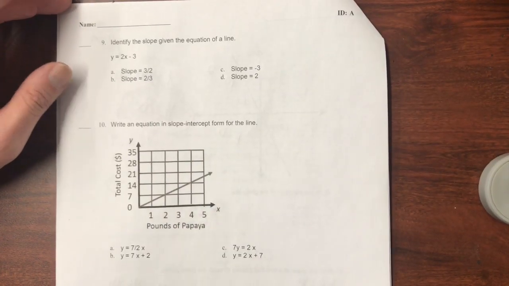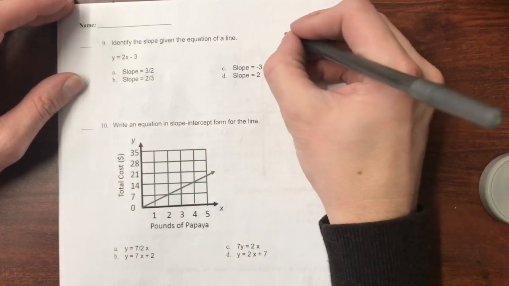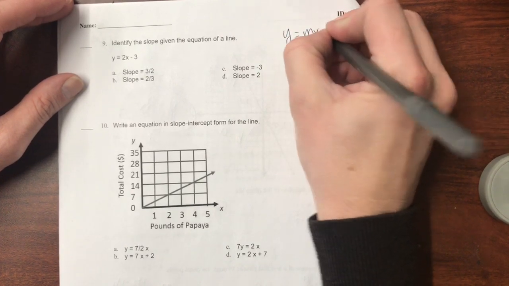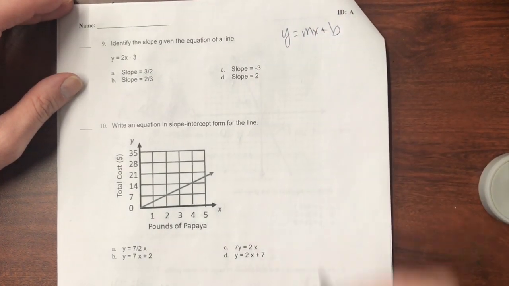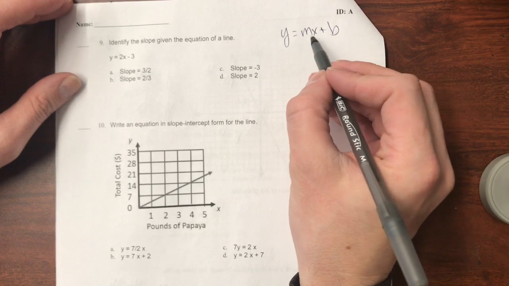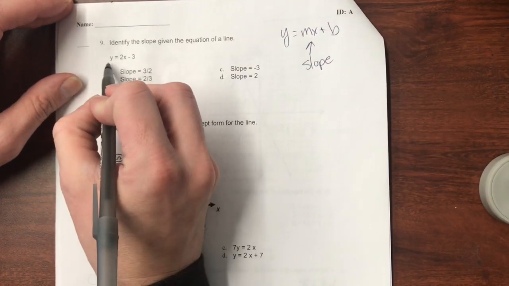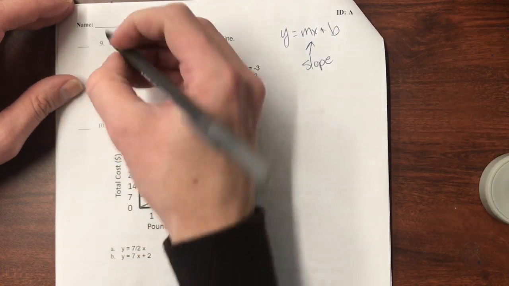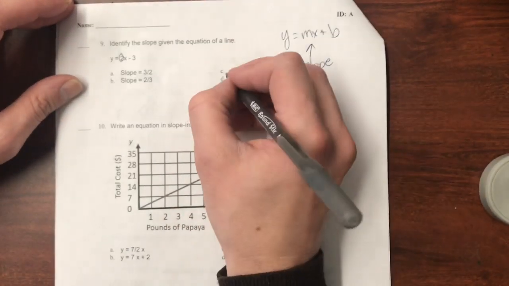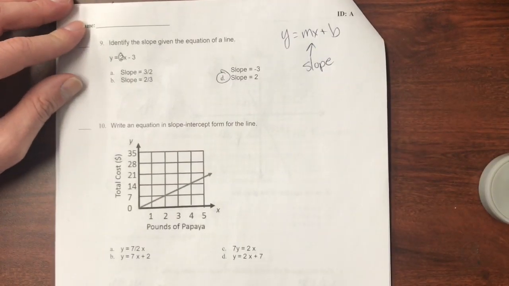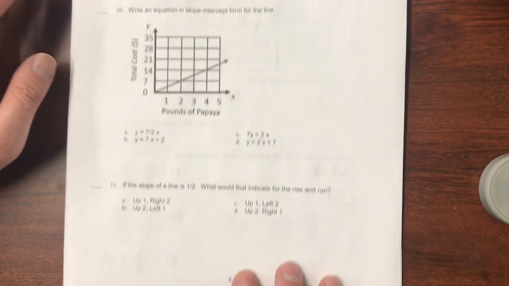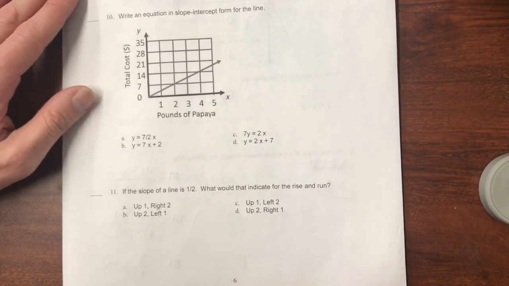Page 6. Identify the slope. Remember, y equals mx plus b is your slope-intercept form. Whenever y is all by itself, the number in front of x is your slope. So let's see what we've got over here. Oh, look, y is all by itself. So the number in front of x is 2, and that's my slope. See how fun that is? See how easy that is when everything is set up properly? And just like this one's not so bad either.